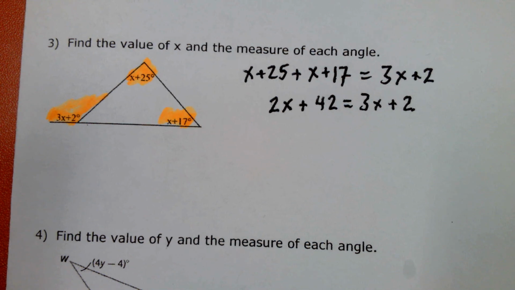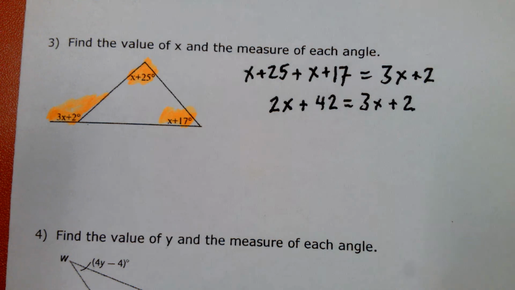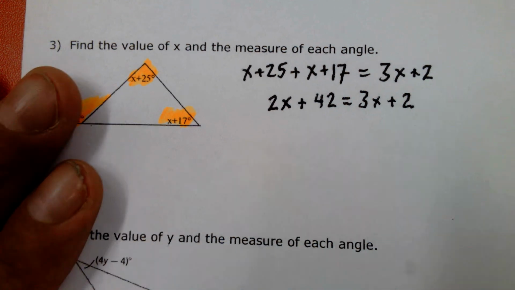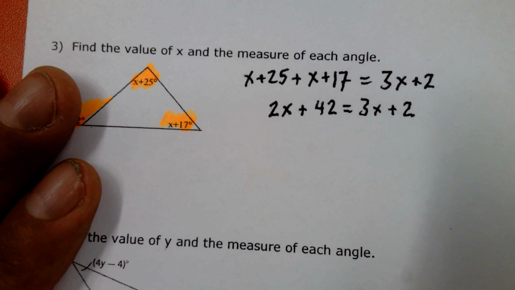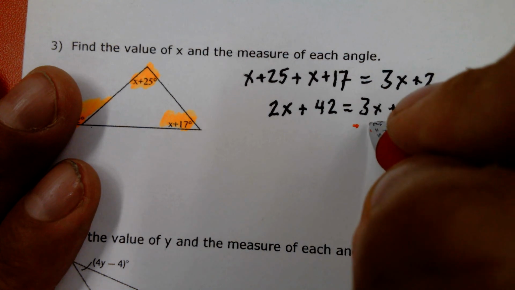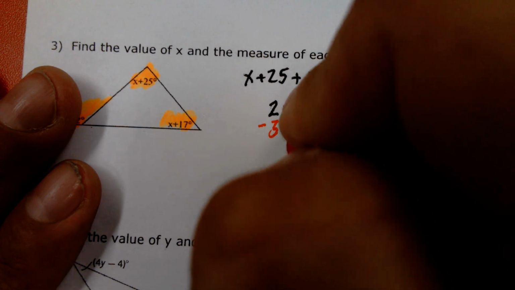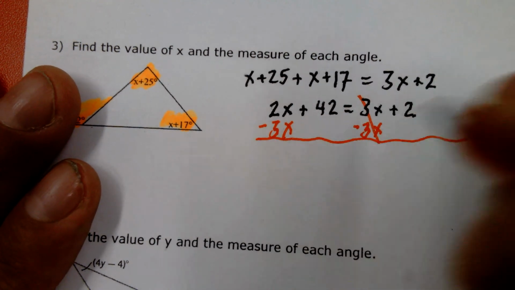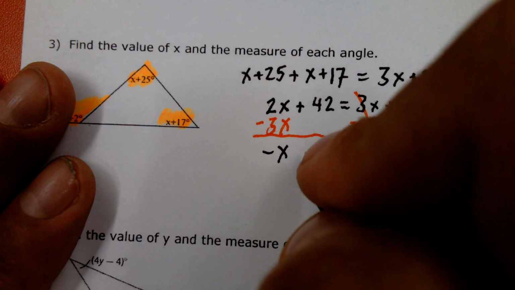Now what do we do? Who remembers what to do next when we have variables on both sides? Giselle? You subtract 2x from both sides. Yeah, you have a choice. You could subtract 2x from both sides or 3x from both sides. I like what Giselle did personally. Get rid of the variable on the right-hand side. Even if we wind up with a negative, I can handle negatives, and at this point, I'm hoping everyone here can too. So that's negative x plus 42.